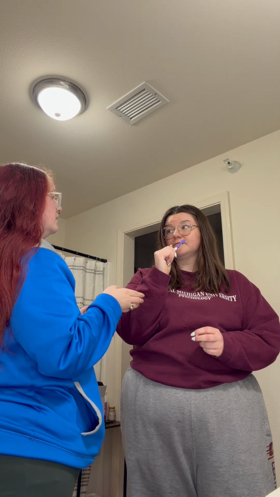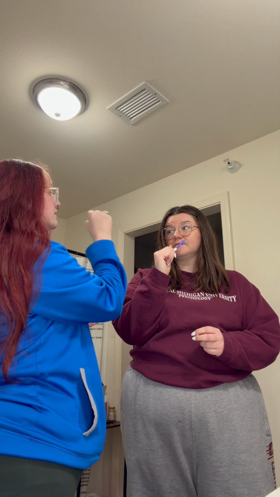So I'm going to look at her, say, Quincy, brush your teeth. She's not going to do it, so I'm going to model it like this. She's brushing her teeth with a model-based prompt. And then to go from there, because she's doing it independently, we're going to go down to a gesture prompt. Quincy, brush your teeth.